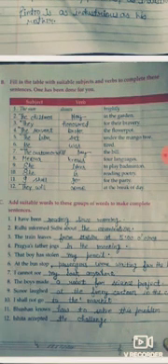Now next, number 2. Number 2 is the children, and the children is subject. Play is verb, in the garden. Okay, so students, you have to make sentence like this. The children play in the garden.